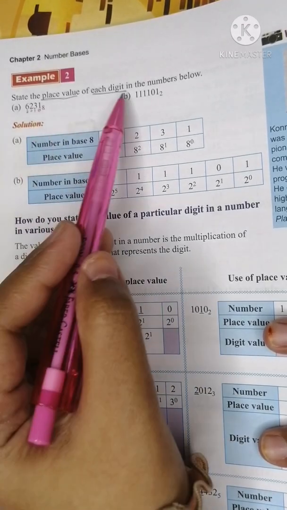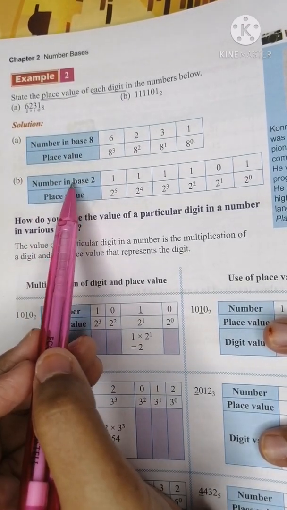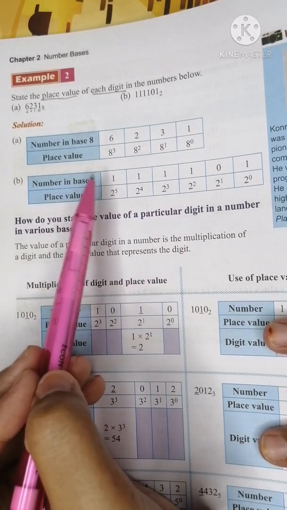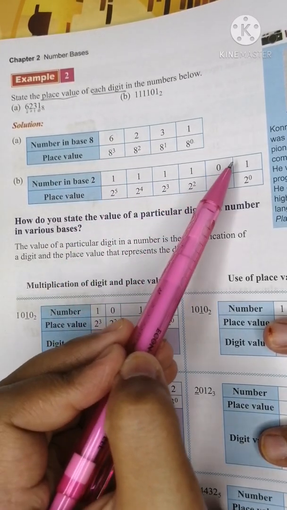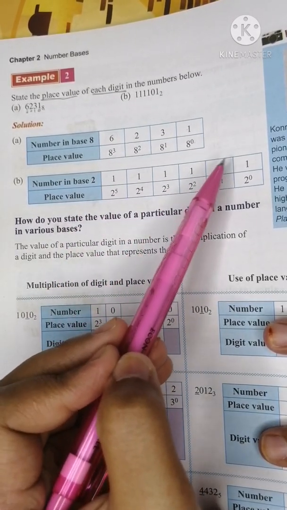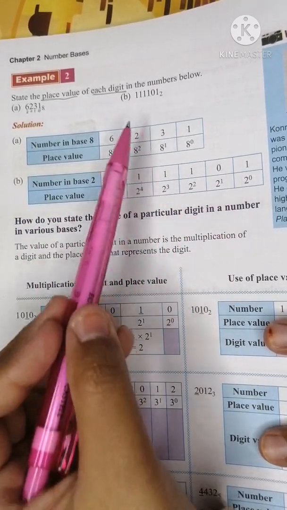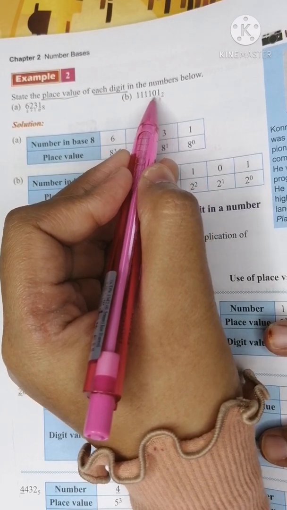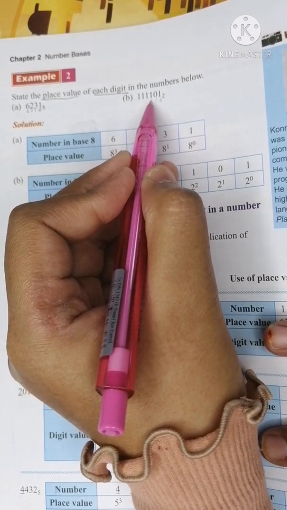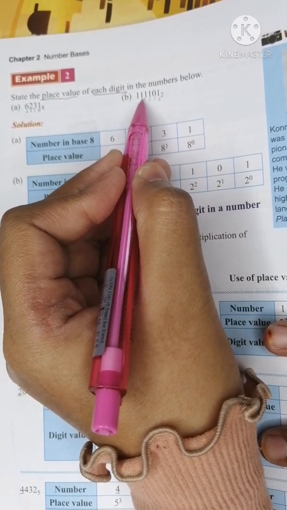Okay, look at B. The number in base 2 is 111101. So for the place value, we know that the base is 2. We count positions 0, 1, 2, 3, 4 and 5.